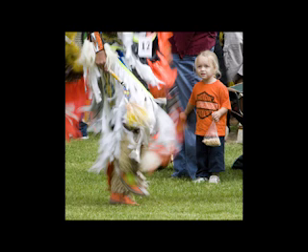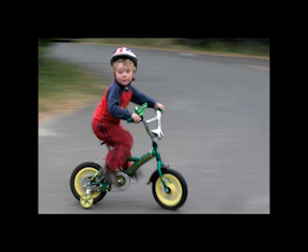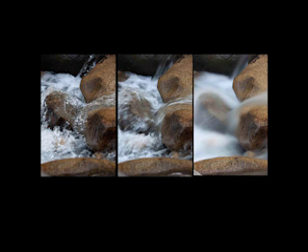The in-between shutter speeds, those shutter speeds where most of the image is in focus, but those things moving quicker have a little bit of blur to them. A little bit of panning there.